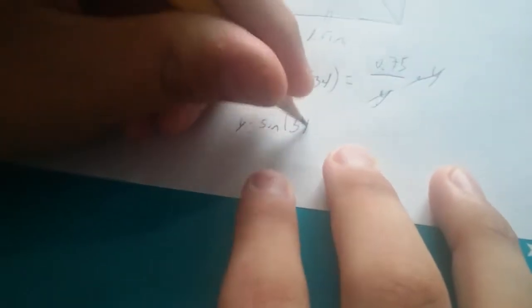Now we're trying to find this side length, and we can name this y. So in order to find y, since we know that this is 0.75 already, we can say that sine 34 degrees is equal to opposite over hypotenuse. So it's going to be 0.75 over y. Now we're just going to try to solve for y. So we're going to multiply y on both sides. And then we'll get y times sine 34 is equal to 0.75. Divide by sine 34 on both sides.